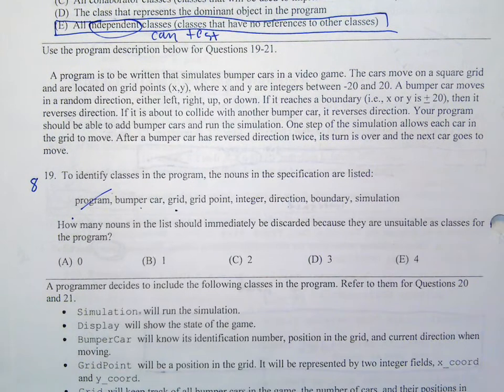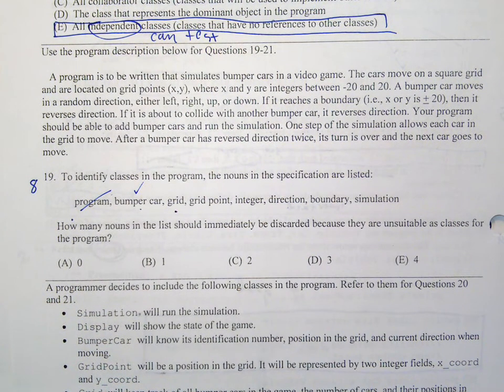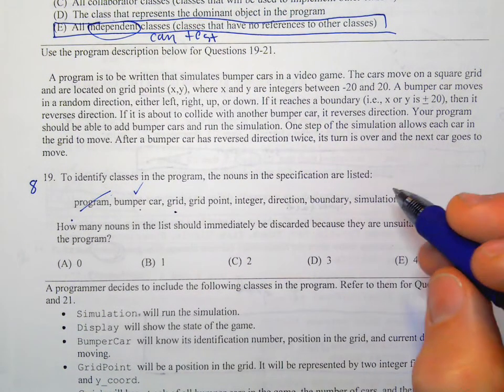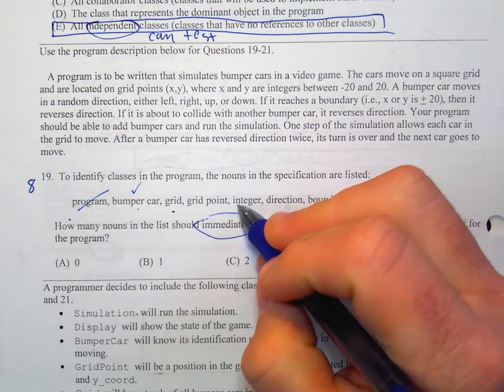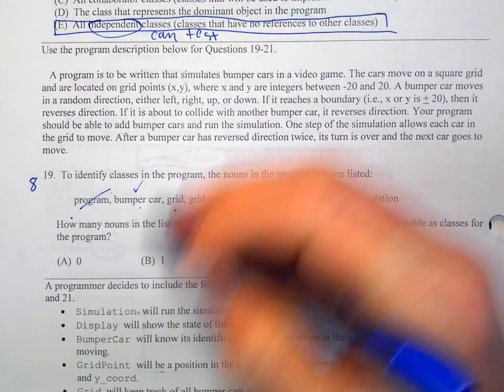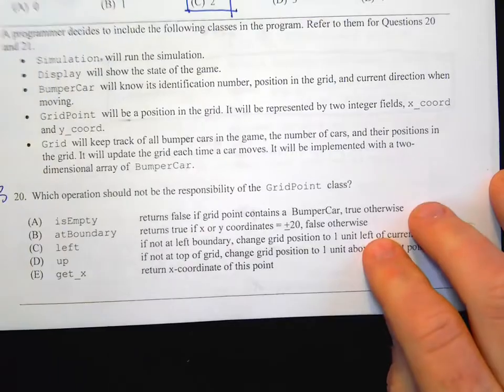Program is kind of vague. I think we should have bumper cars. And this is immediately, so it doesn't mean that other ones shouldn't maybe be removed later, but program and integer. We don't need a class for integers. That's just a type of value that we're going to be using. So I guess it's those two. It's kind of hard, kind of vague and subjective. So some of these questions are like that.